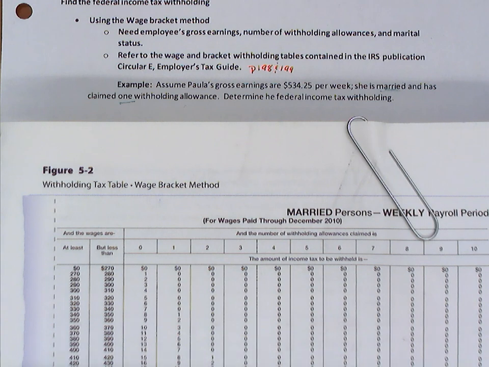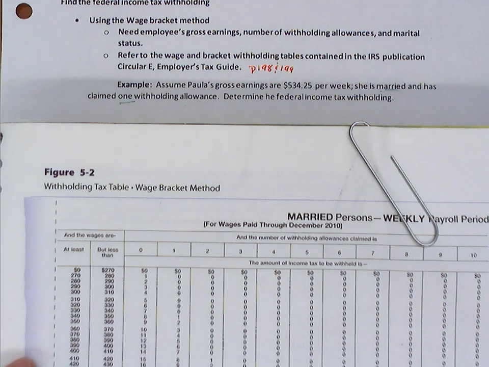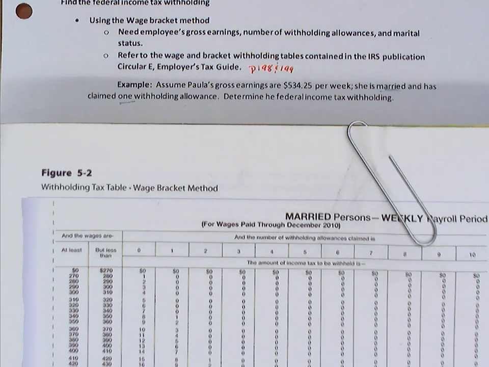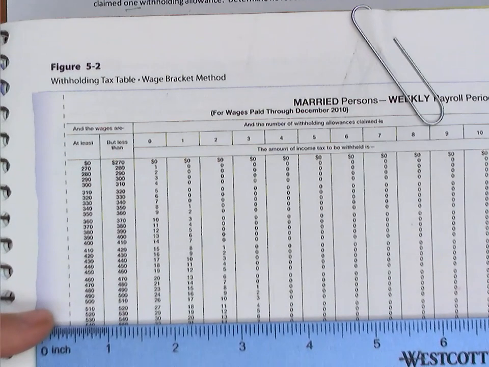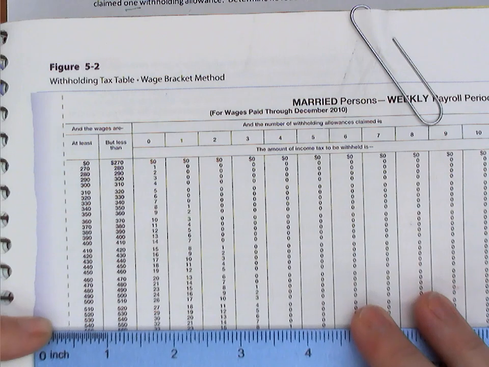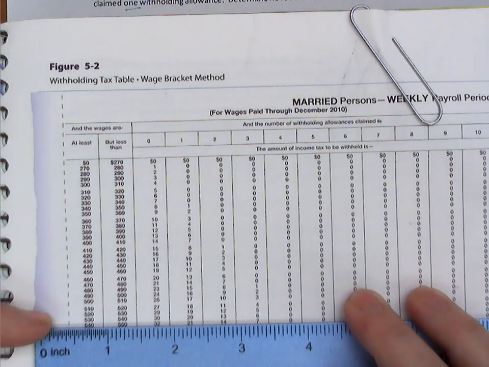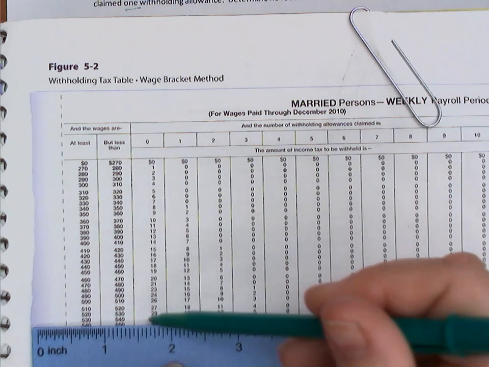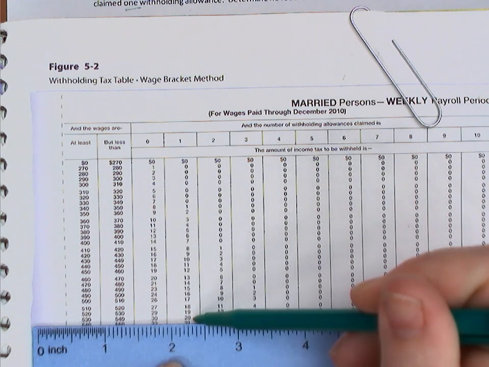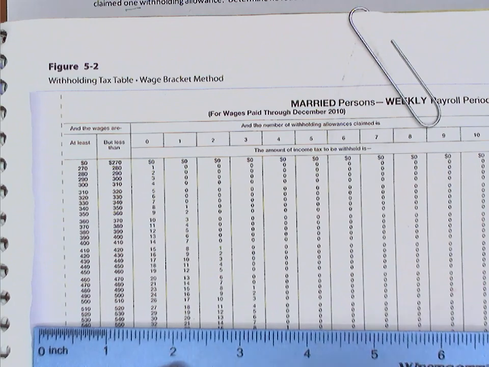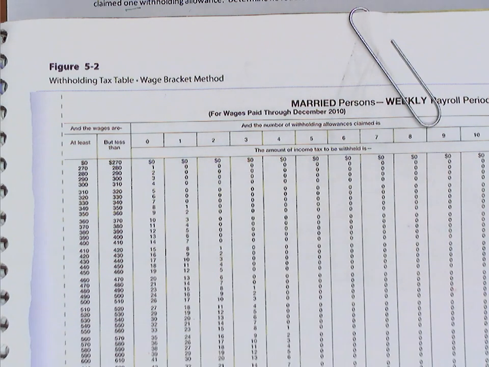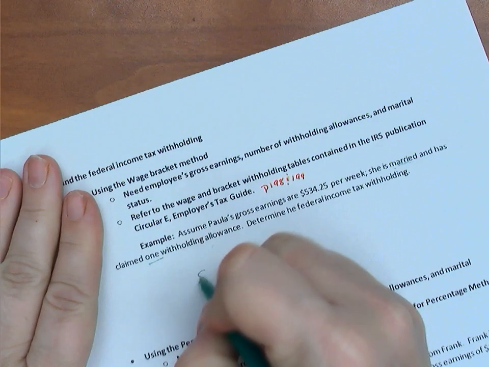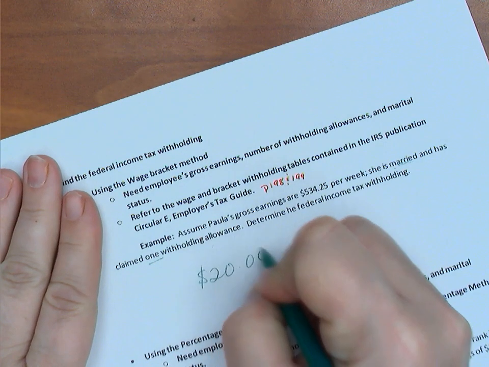Notice that $534 is between $530 and $540. So it's right there. She has one withholding, which would put her at $20. So she's going to owe $20 in income tax. This doesn't require you to compute anything, you just look it up. So she owes $20. Okay?